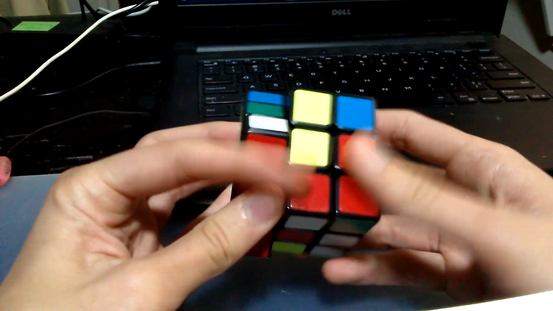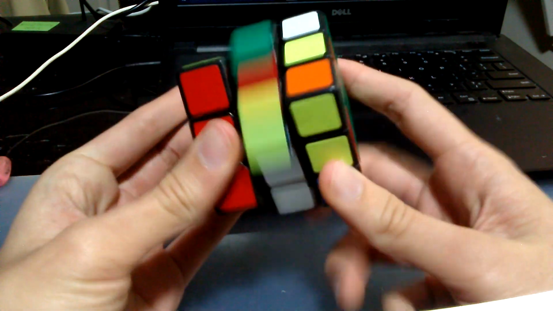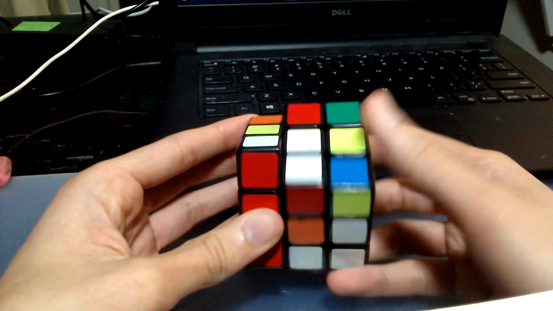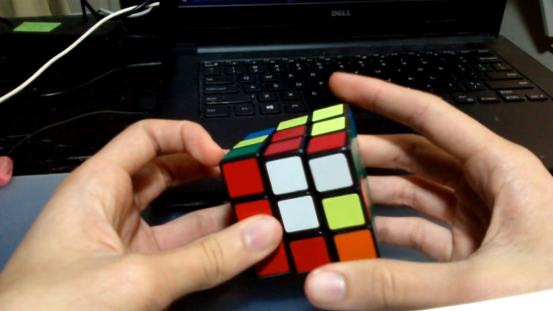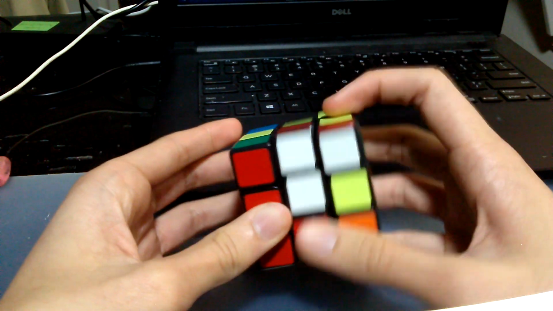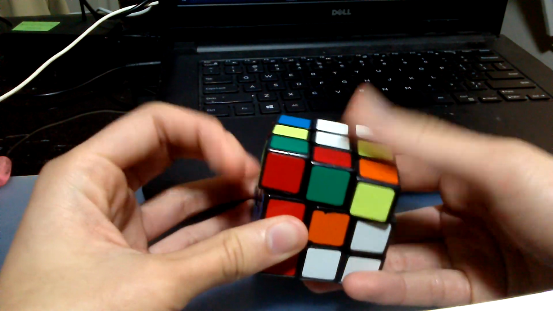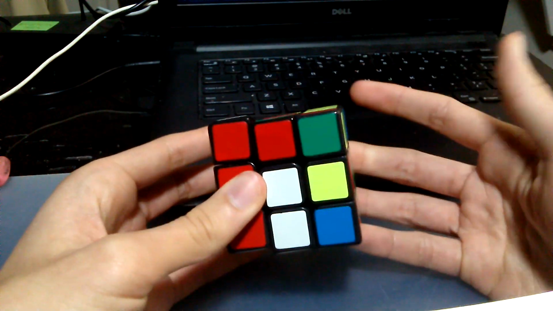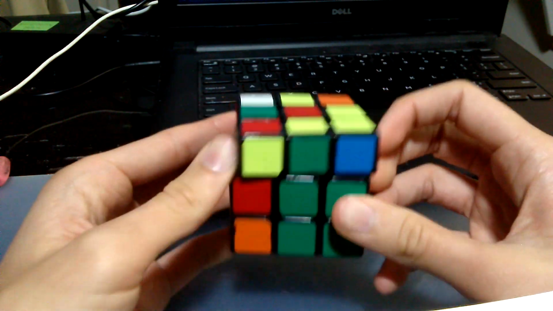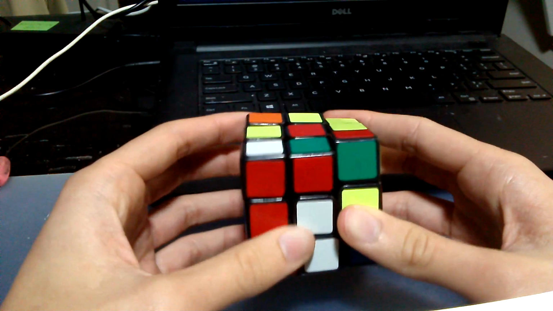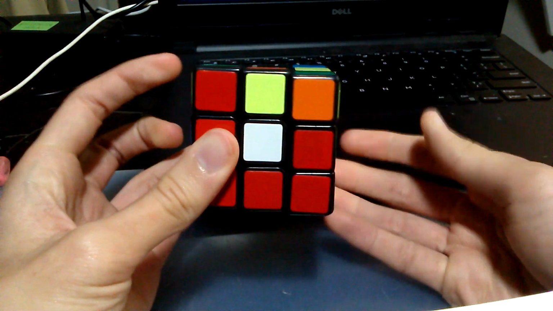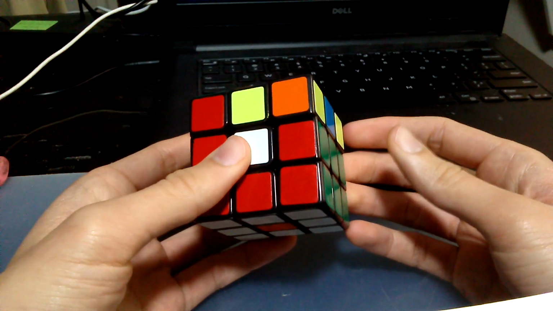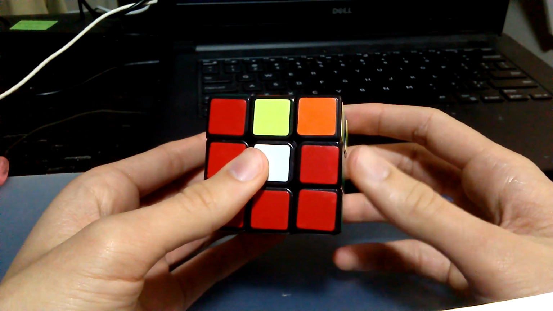Another case I like, this one, kind of a similar idea. See, now this is the same position as that other one. And usually this is a pretty bad case for CFOP, unless you know how to do this, then that's a good case.